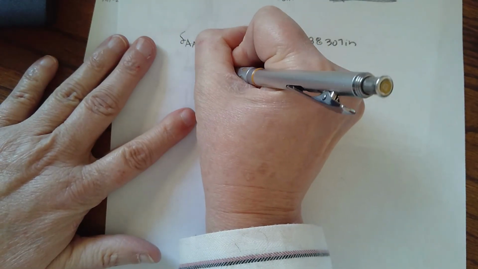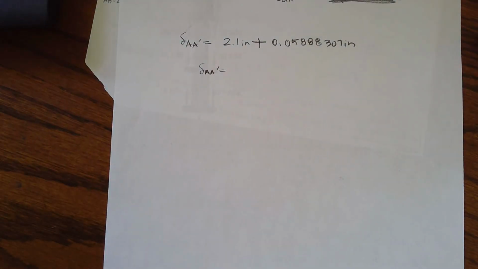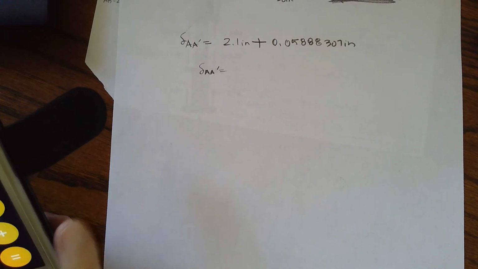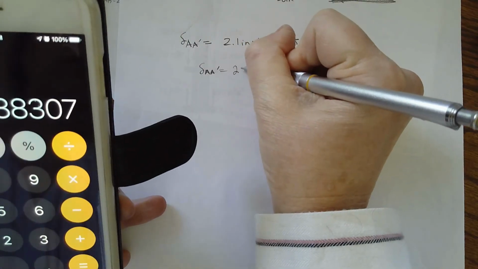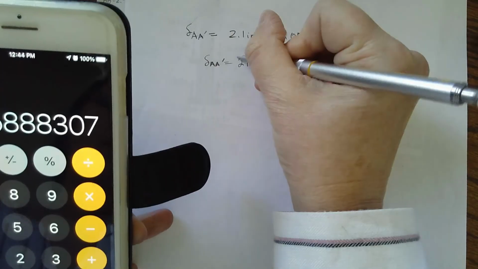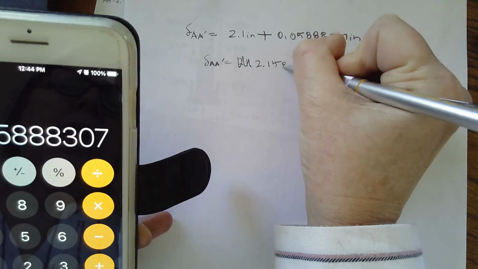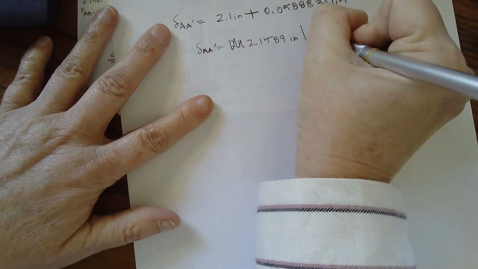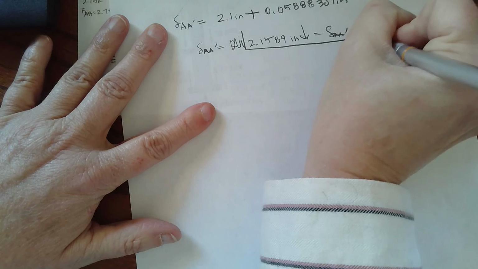So A to A prime equals, let's add all of this up, 2.1 plus 0.0588837 equals, I get a displacement of 2.1, not 21, 2.1589 inches down equals delta A prime. And there you have it.